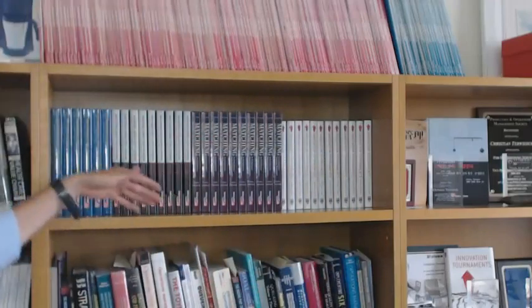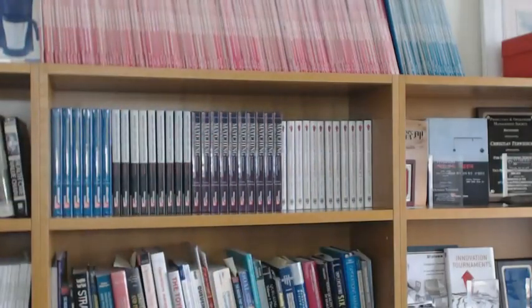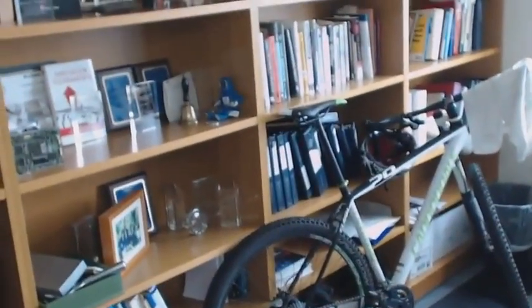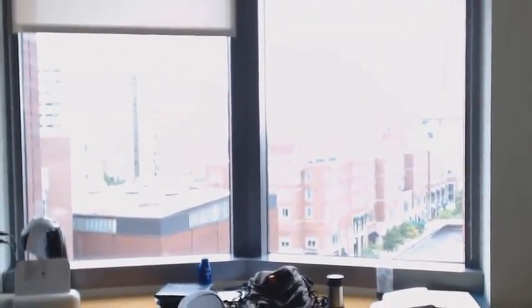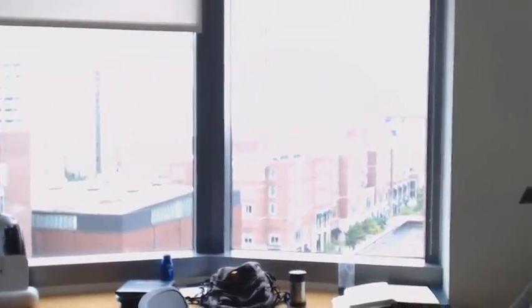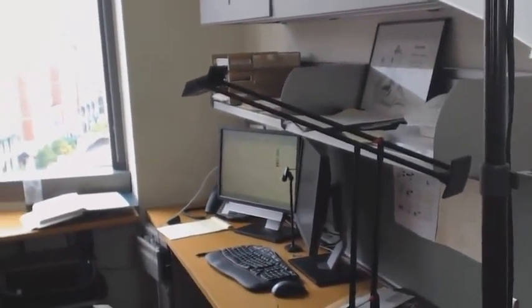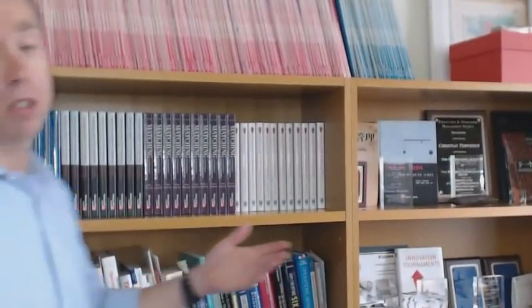So you obviously see me. Behind me you see my books and my journals. I typically will not show you the rest of the office, but since it's the first session, let's make an exception here. So you see my bicycle that I use to ride to work every day. It's a little bright outside, but you can get a sense of what I look at when I stare out of the window all day long. Here's my workspace where I try to crunch out papers and books, and then finally here's me again.